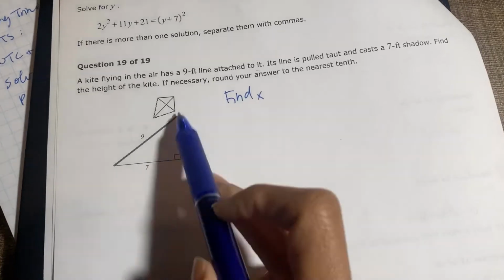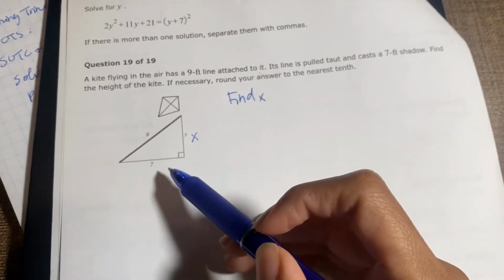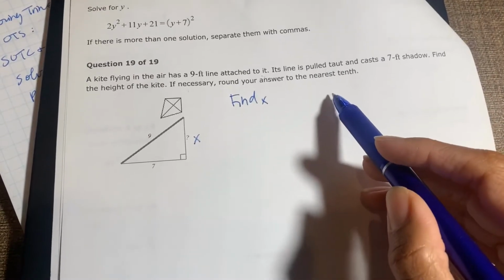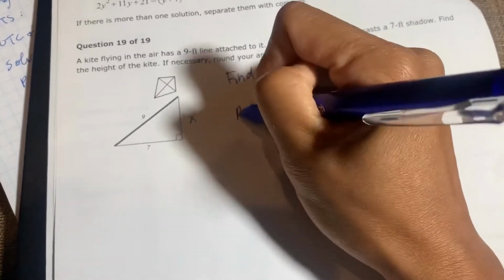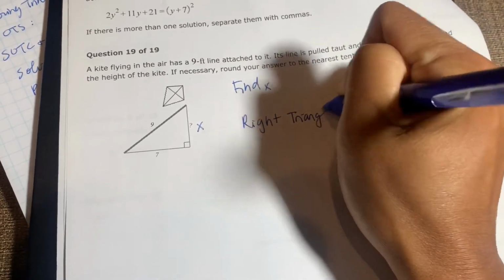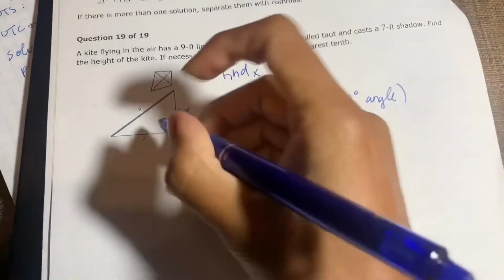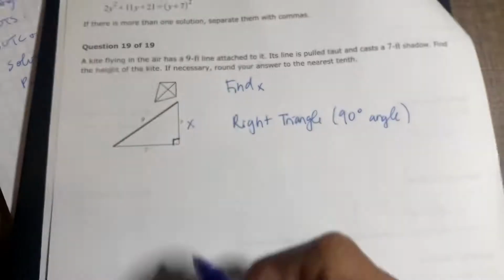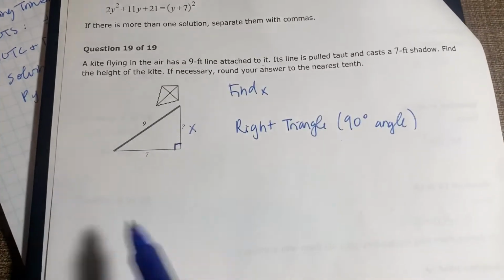So one of the things you need to notice in this problem is that when you draw the picture, or the picture here is already drawn for this word problem, you will see that it creates a right triangle. So this is a right triangle, and a right triangle means that it has a 90-degree angle in it, and this little box here means that it creates a 90-degree right angle. So therefore, this is a right triangle.